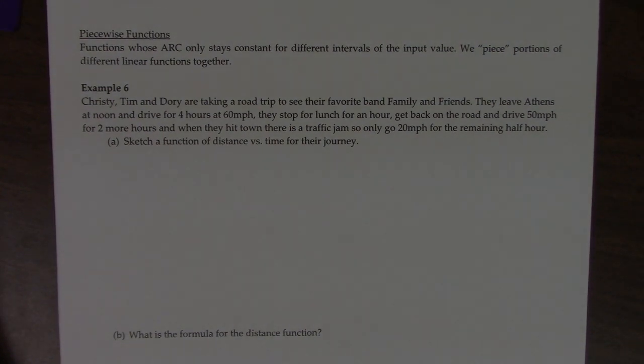Piecewise functions are functions whose ARC, or average rate of change, only stays constant for different intervals of the input value. So we piece together portions of different linear functions. So what we're going to do is we're only going to see in this particular chapter pieces where every piece is a line. So that makes things kind of easy because we know we'll have a slope and an intercept.